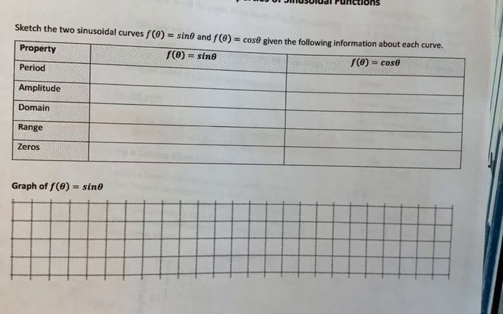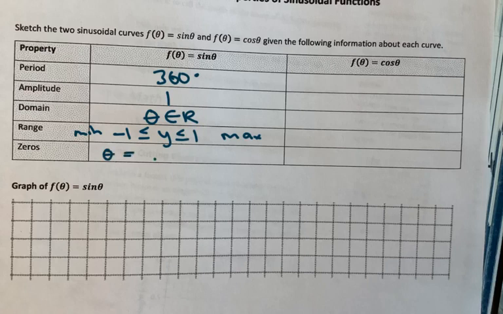f of theta equals sine theta. The period for sine theta is 360 degrees. So instead of being 1 now, it's a degree measurement. The amplitude is 1. The domain, theta is a member of the reals, so x is anything. The range is negative 1 to positive 1. So our minimum value is negative 1, and our maximum value is 1 on the y-axis. And the zeros are theta equals, back in the negatives, and then 0, 180, 360.